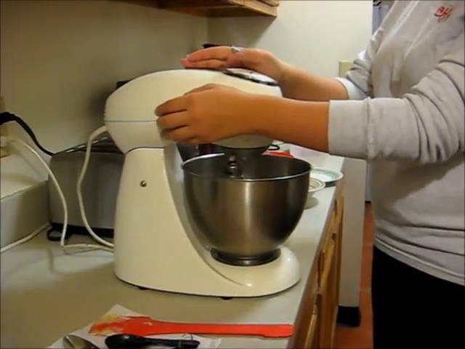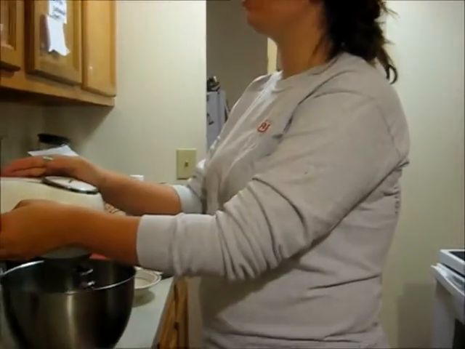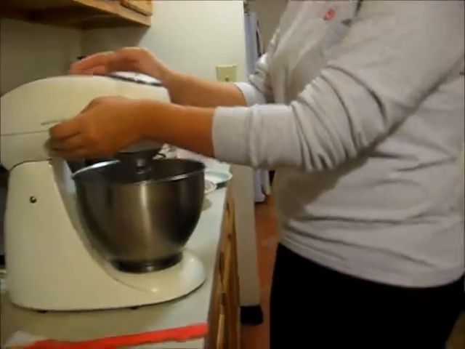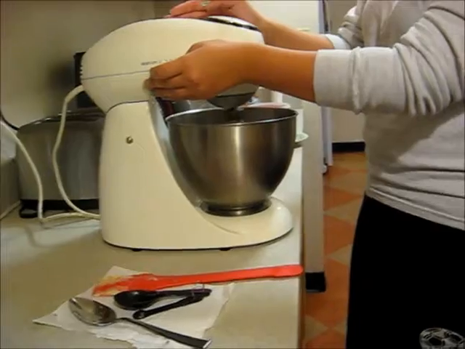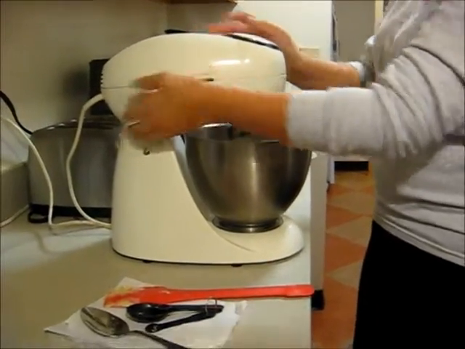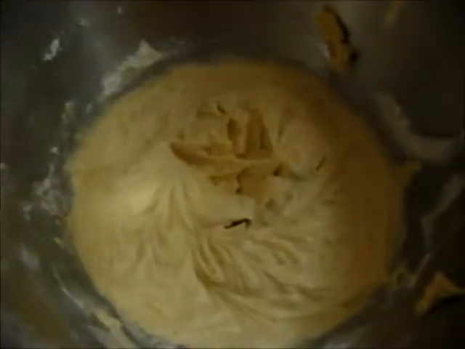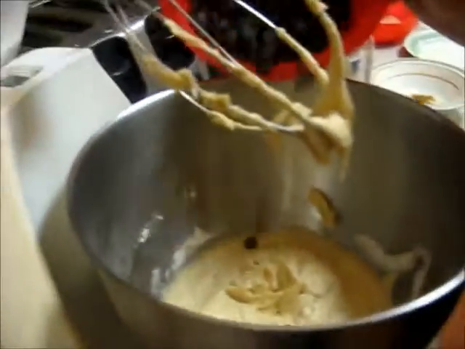Baking soda also helps the cookies, or the cookie cake, cook faster and brown more. Now that that's all mixed up, you can definitely see a difference as it is much thicker and fluffier. Now we're just adding the chocolate chips.